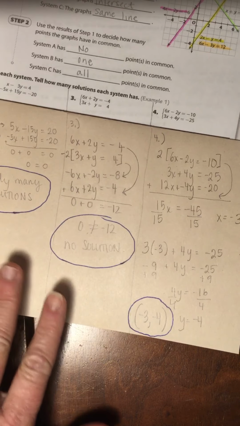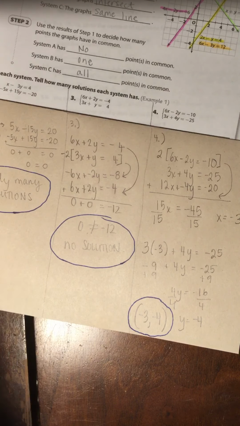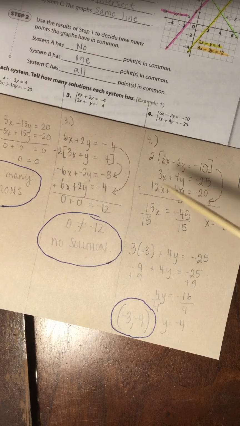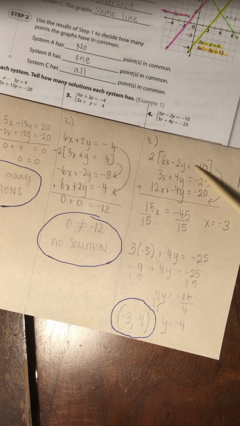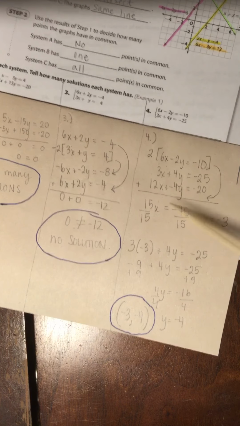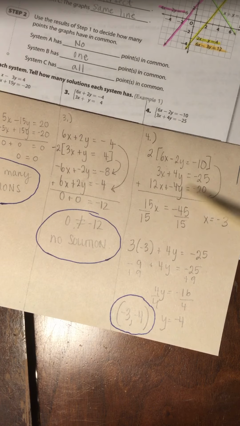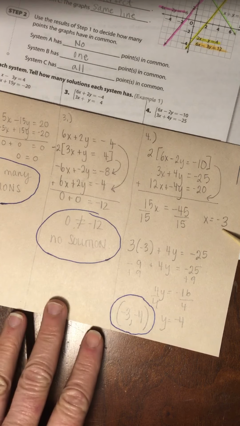Number 4, again, I used elimination. I multiplied the top equation by 2, which gave me 12x plus a negative 4y is equal to negative 20. My y's cancel, and I get 15x. And I add together the terms on the right side, I get negative 45.